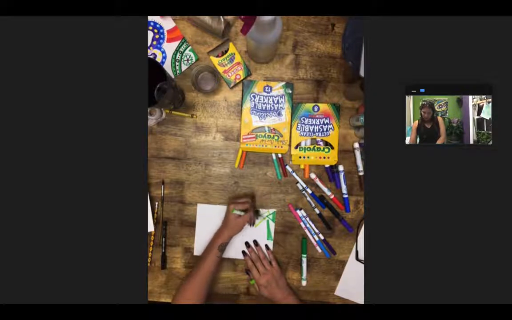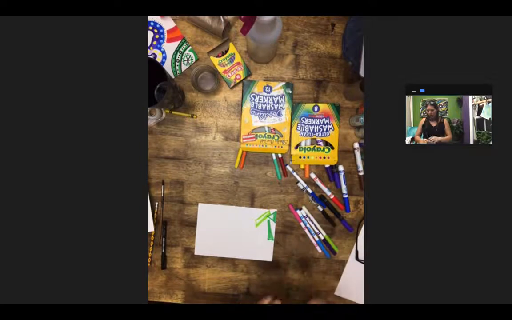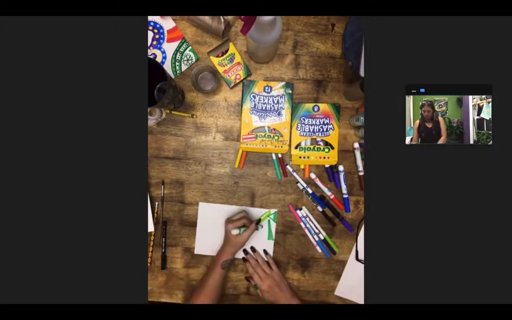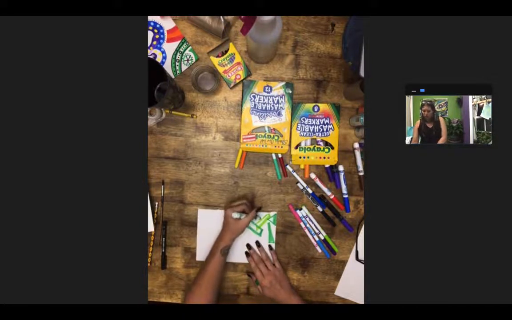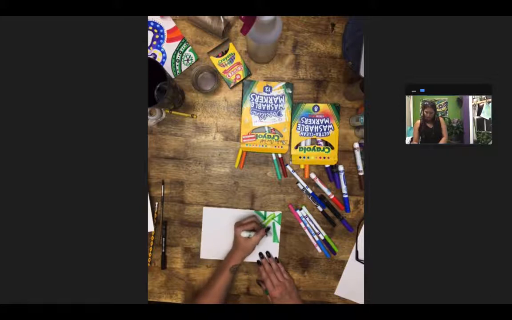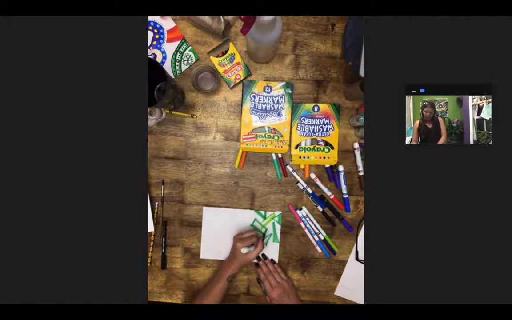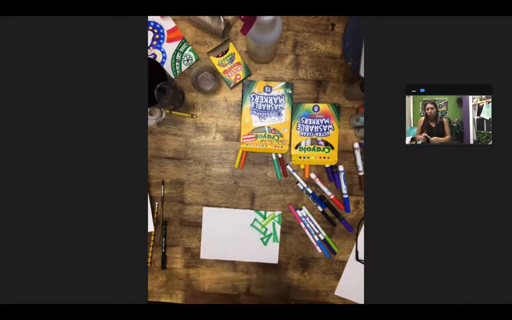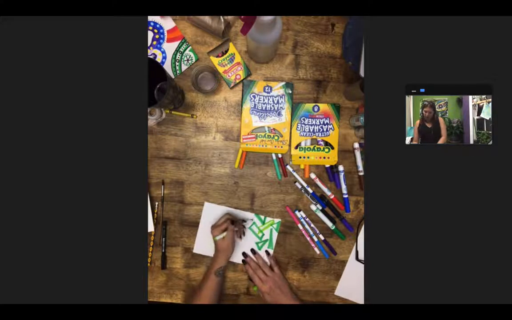So if we start with elements that could represent a tree, adding in our different shapes, we don't just have to stick with that. The format that we used and the technique where we created a watercolor with our marker works really, really well for this and filling in those different areas.